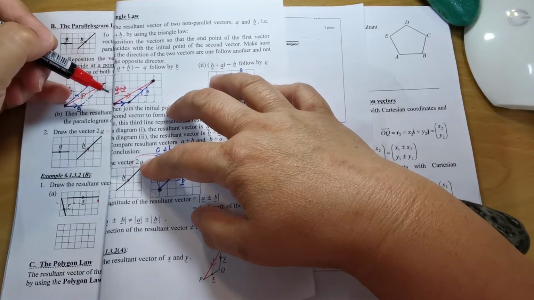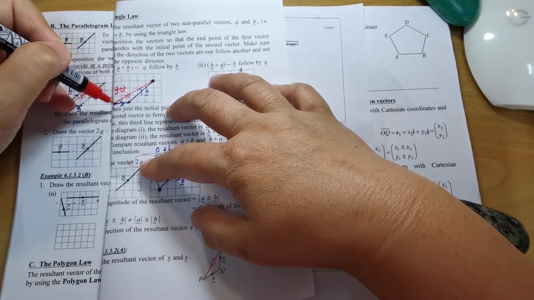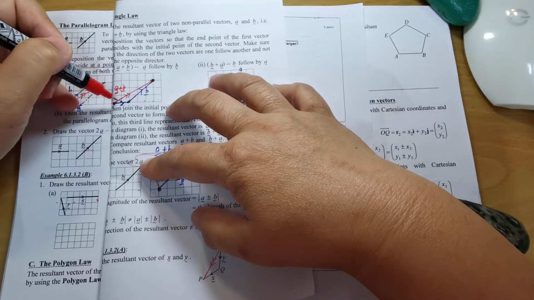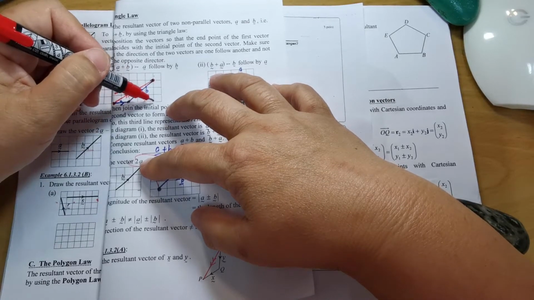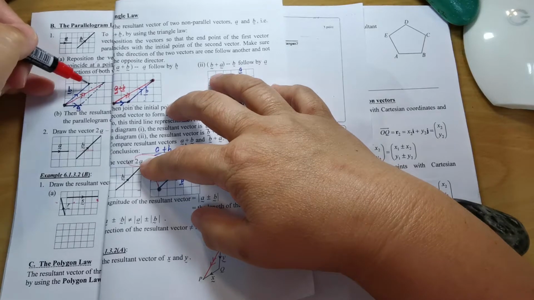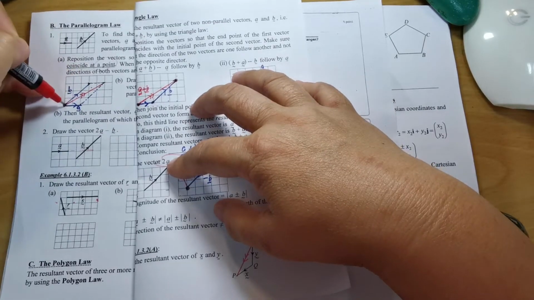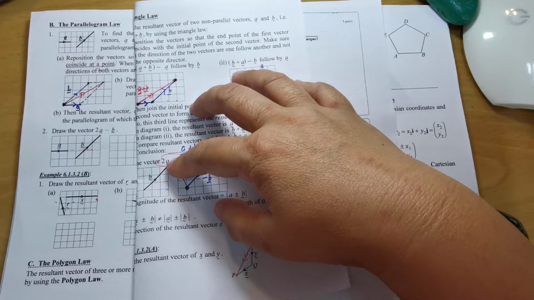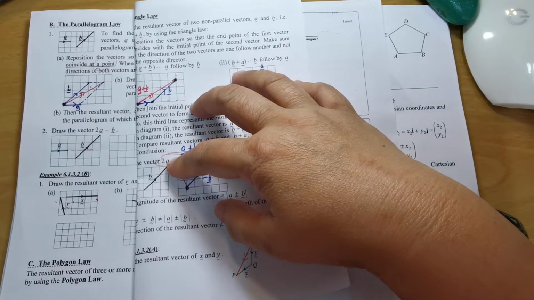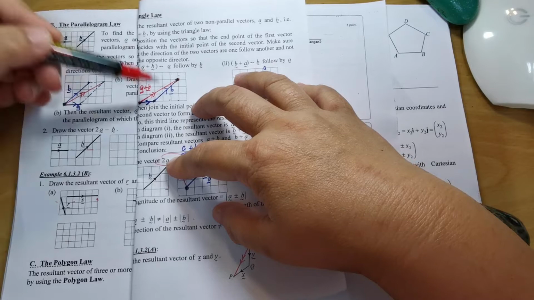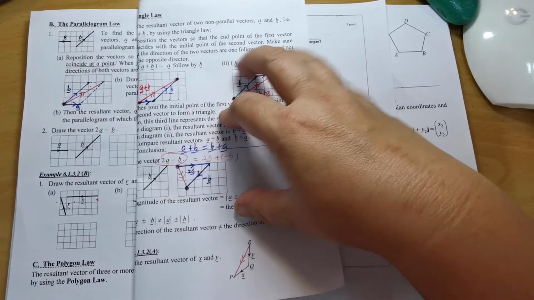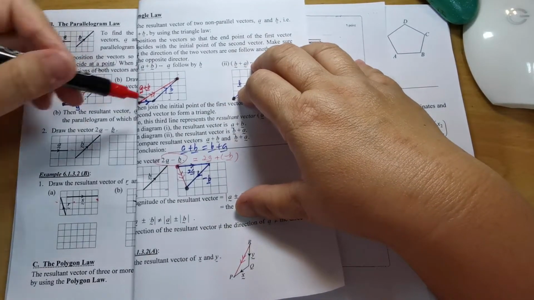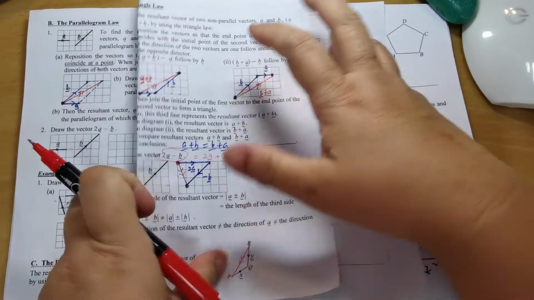Look at the red one: from here 1, 2, 3, 4, 5, then go up 1, 2, 3. They give you the same answer. Just that one we use a triangle, one we use a parallelogram. You can compare both methods.